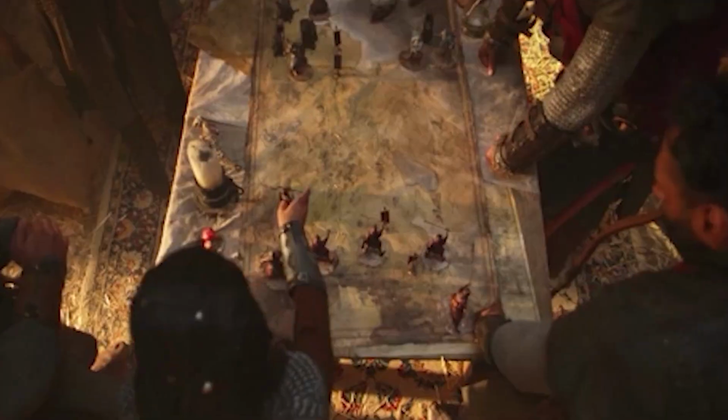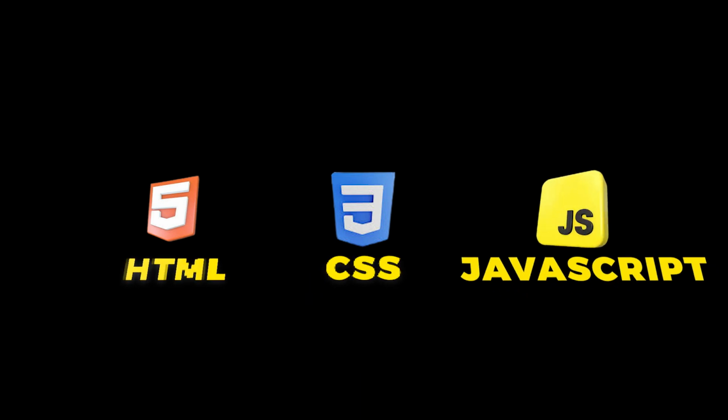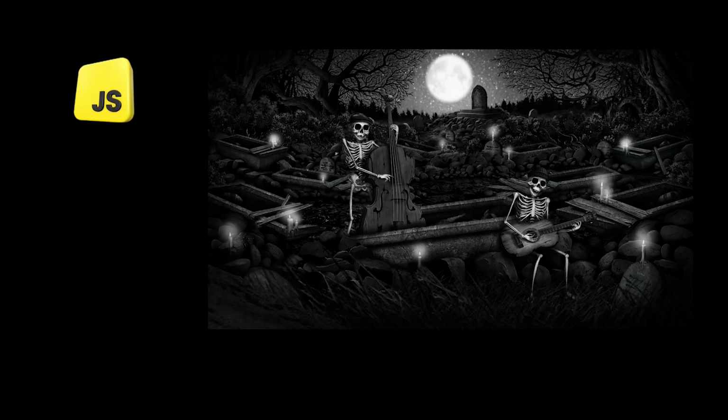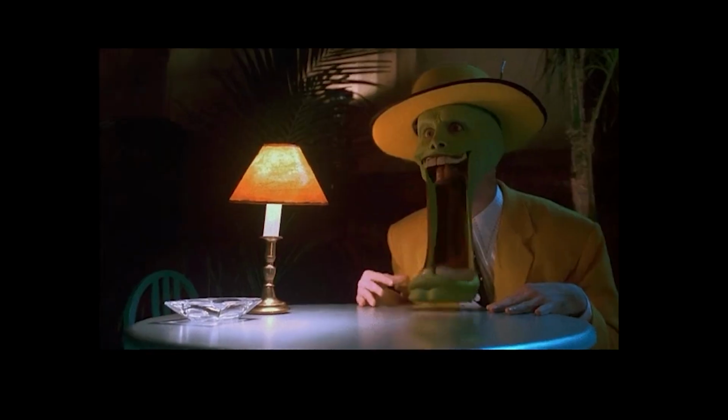Now let's talk about the roadmap to mastering a full-stack development. It all starts with the basics: HTML, CSS, and JavaScript. Think of them as ABCs of web development. HTML gives your website structure, CSS adds the style, and JavaScript brings the interactivity and functionality. It's like having a perfect mix of spices to make your website a mouth-watering masterpiece.